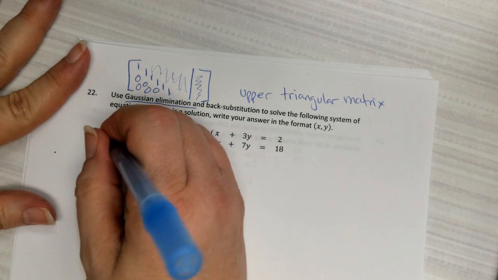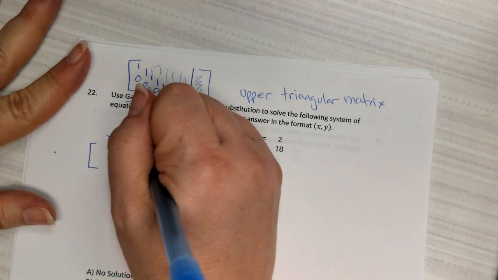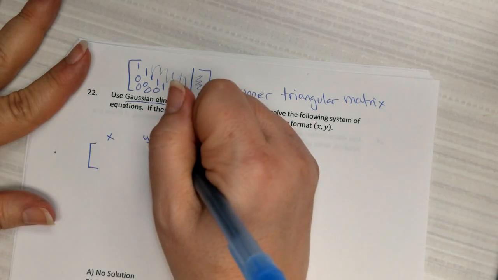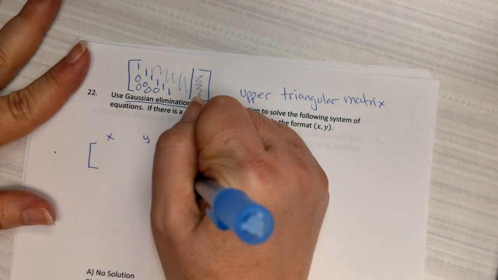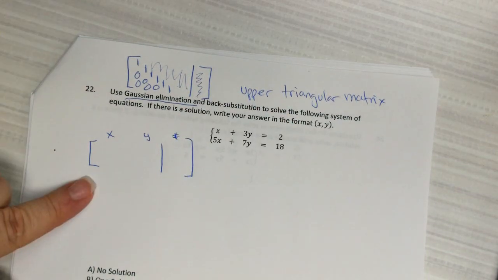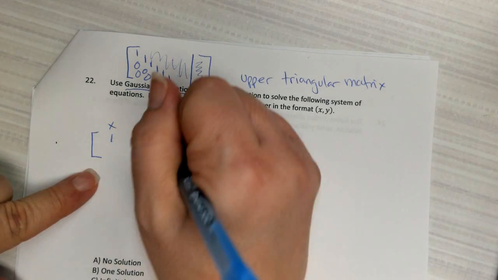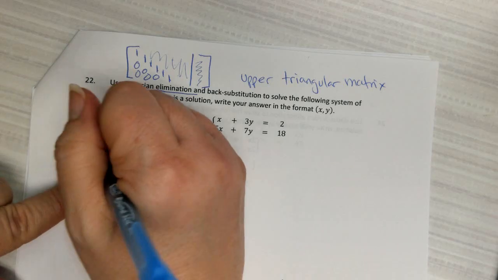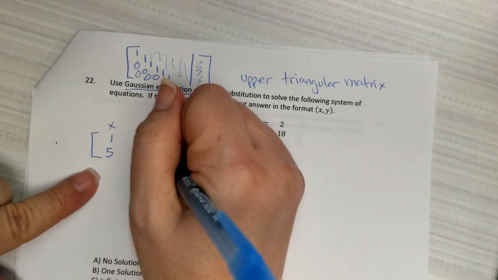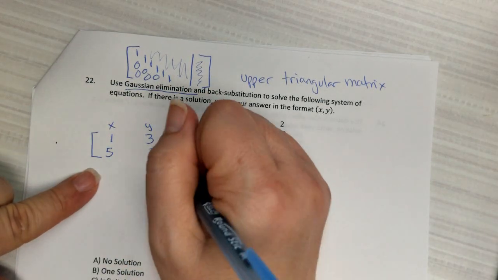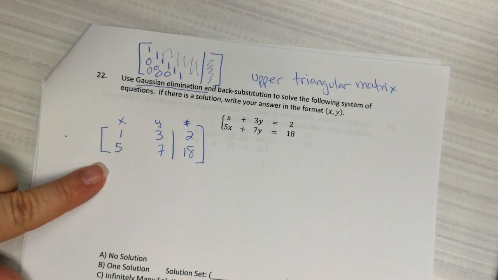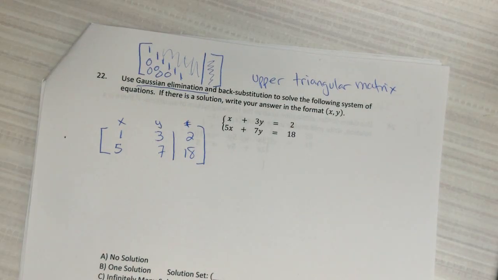Remember, you have X in the first column, Y in the second column, and your constants that augment it. So I have 1, 3, 2, 5, 7, and 18. So there's my augmented matrix.